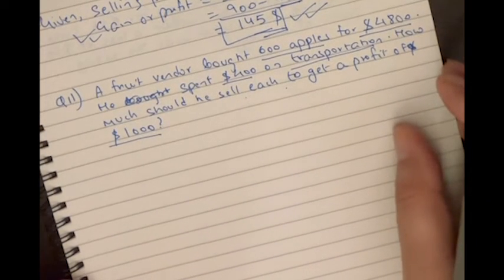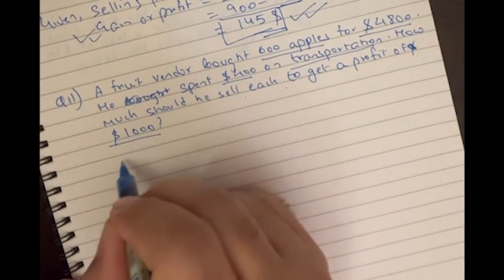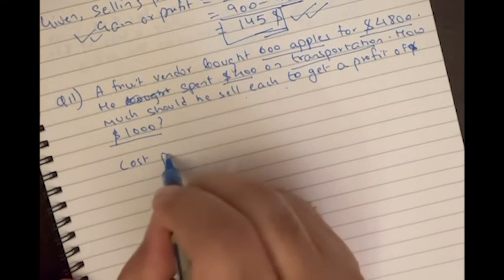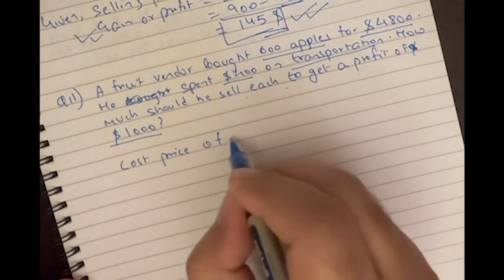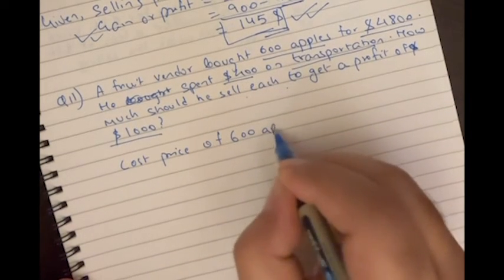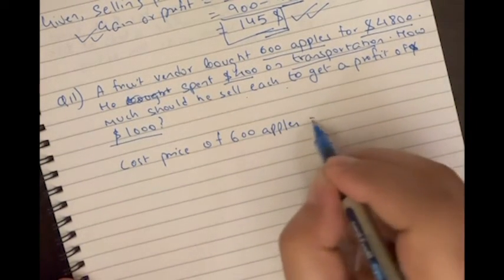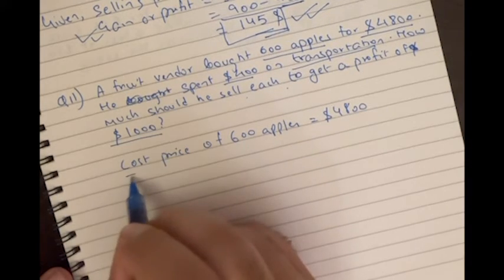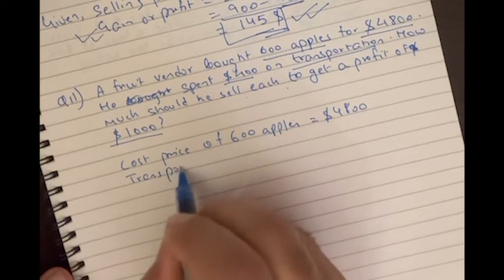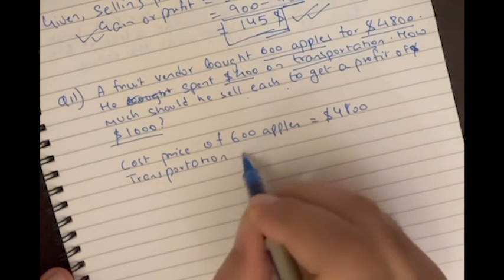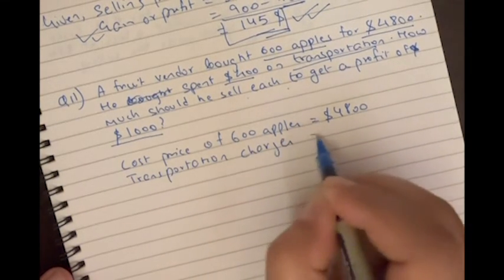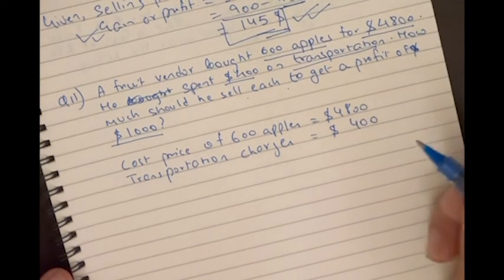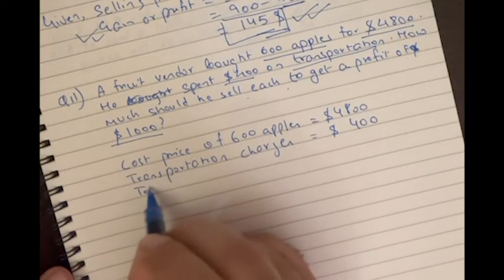So, cost price for a vendor, cost price of 600 apples is equal to $4,800. Transportation charges is equal to $400.